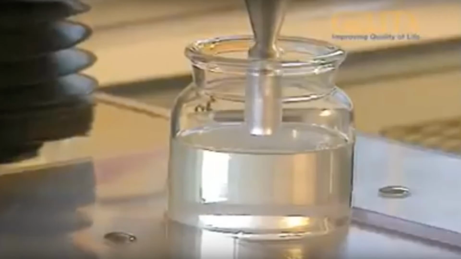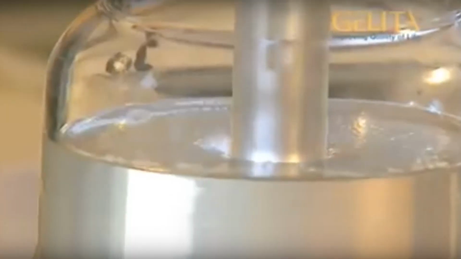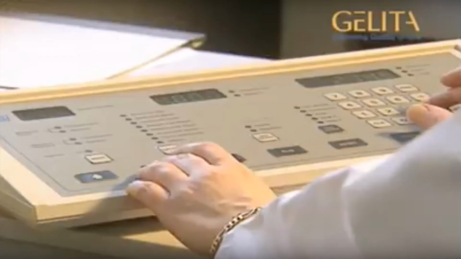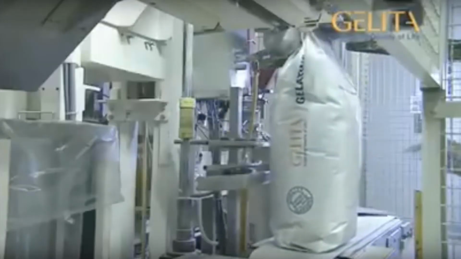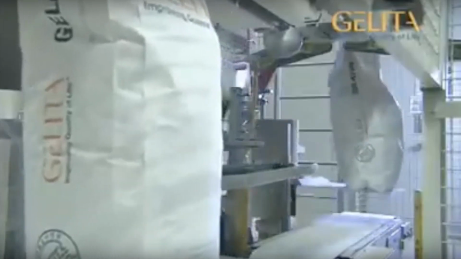Each customer who orders gelatin for use in his own products has, of course, certain requirements that have to be fulfilled by the gelatin. And especially, he will always wish to be able to reorder exactly the same. Thus, there is no standard gelatin. Every customer gets his own tailor-made Gelita gelatin.